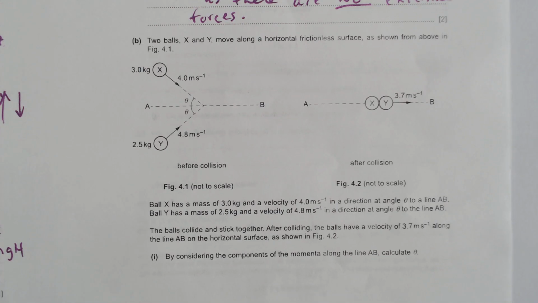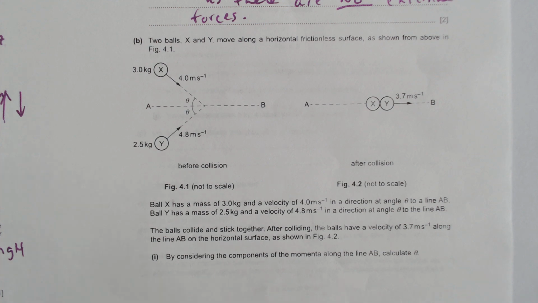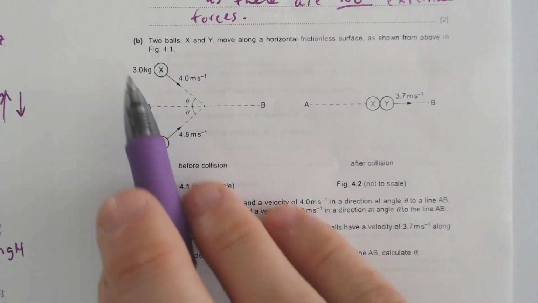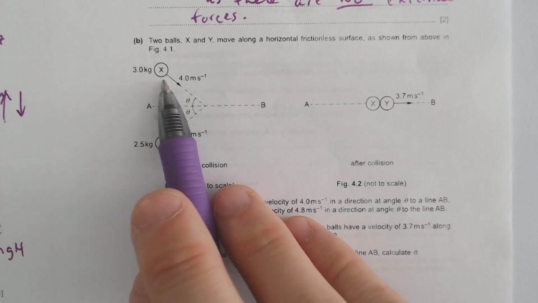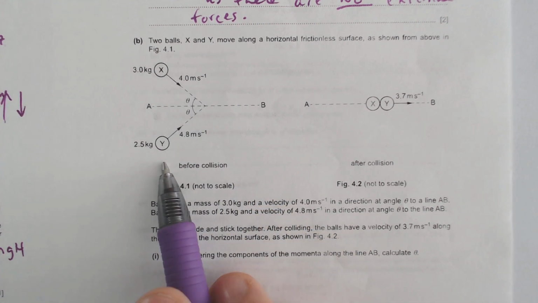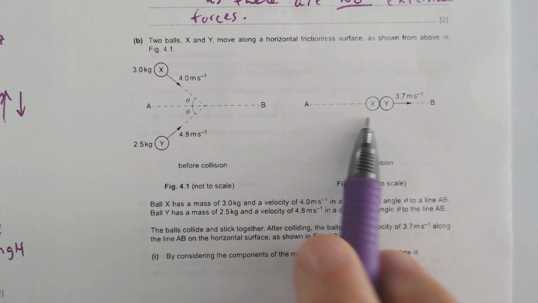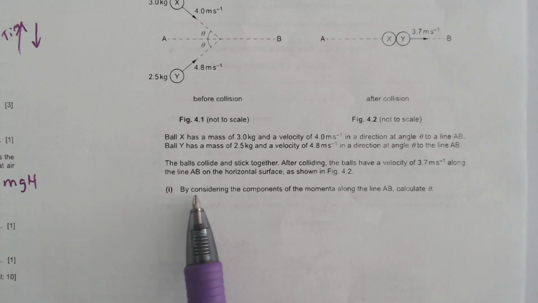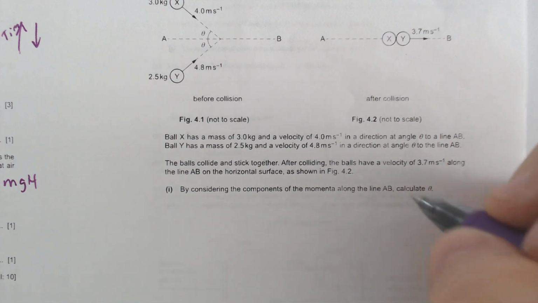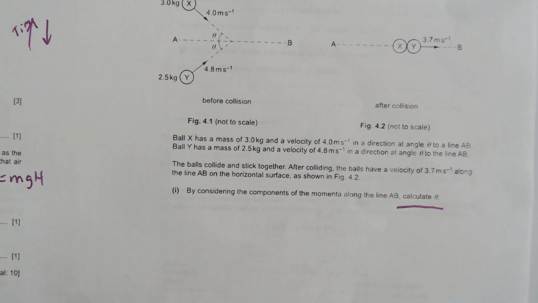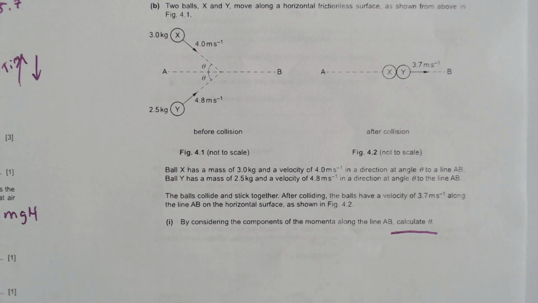Speaking of no change in momentum, if we look here, we have two different spheres or balls going towards each other. We have their mass, we have their initial speed, and then they both leave going to the right. You have two ways to determine, after looking at the picture, the angle. You could either use the vertical aspect of momentum or the horizontal aspect of the momentum.